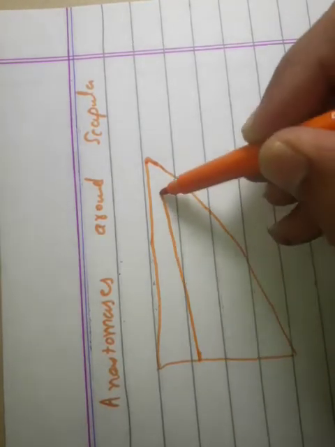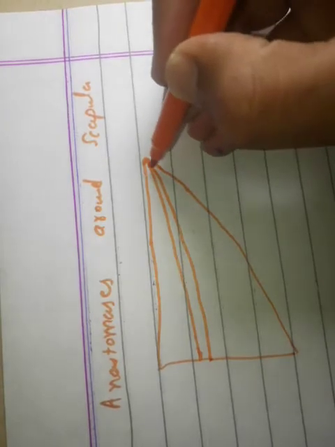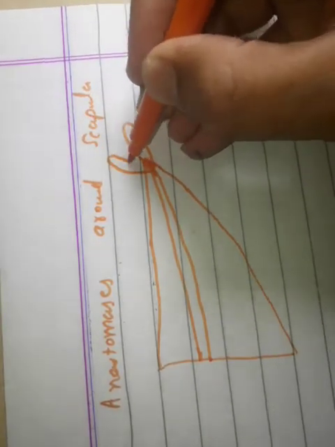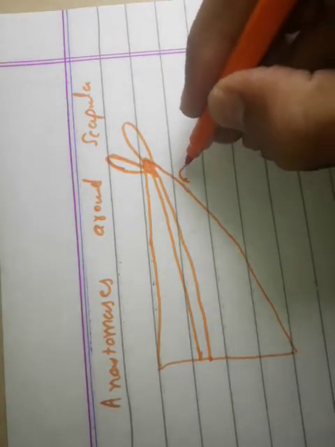This is spine of scapula. Spine of scapula continues as acromion process of scapula, and this one is coracoid process of scapula. And suppose this is humerus.